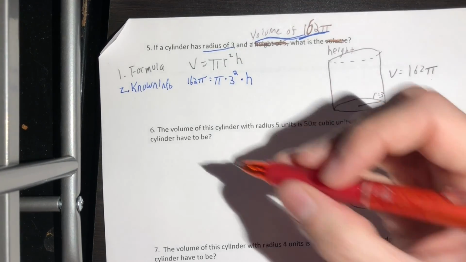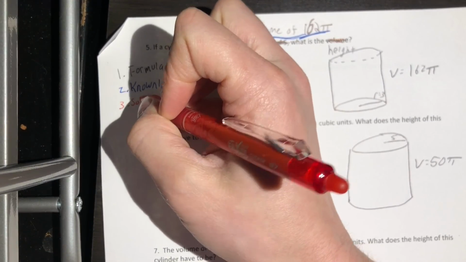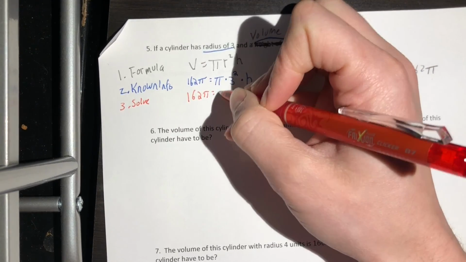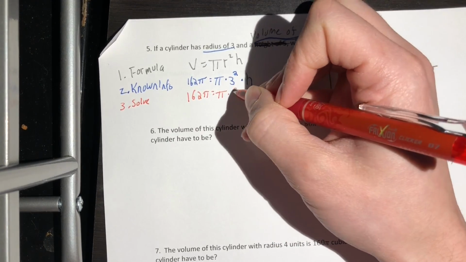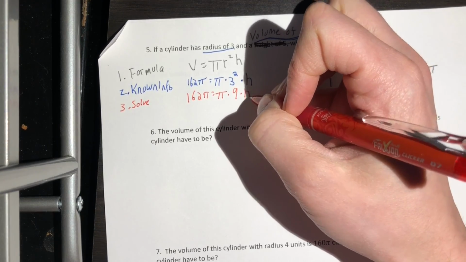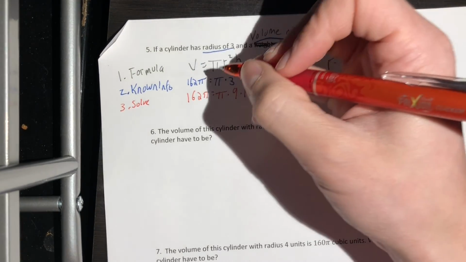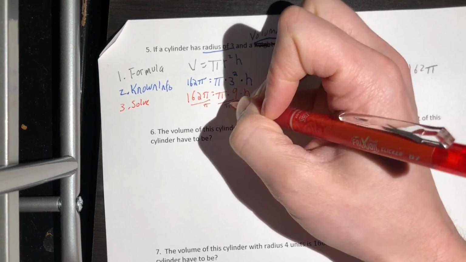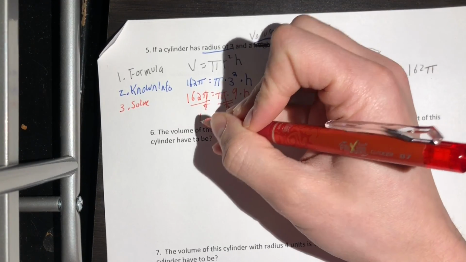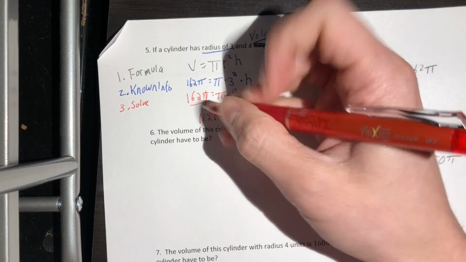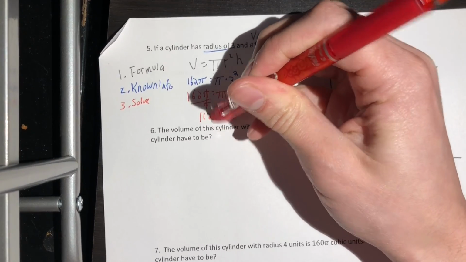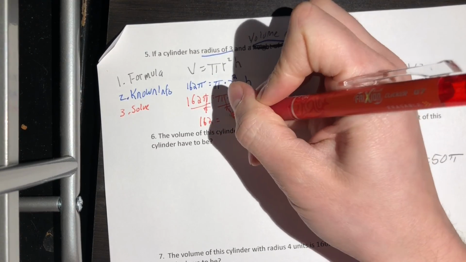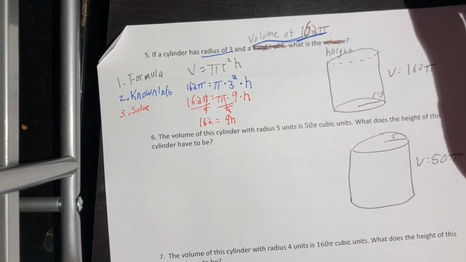And now I can solve. 162 pi equals pi times 9 times h. So now solve. Okay, well I can divide by pi. So I have 162 has to equal 9 times the height.